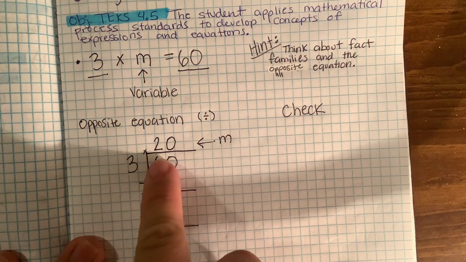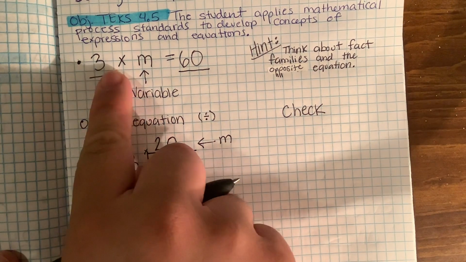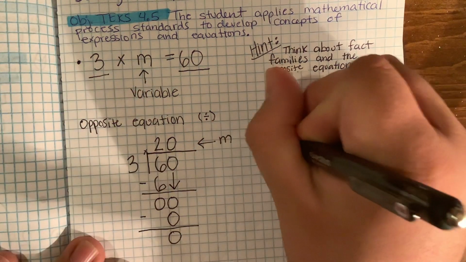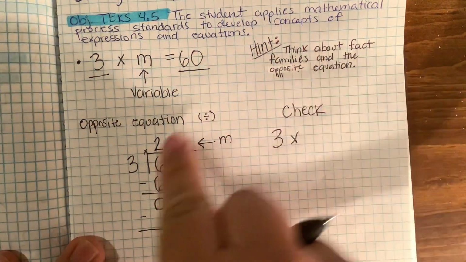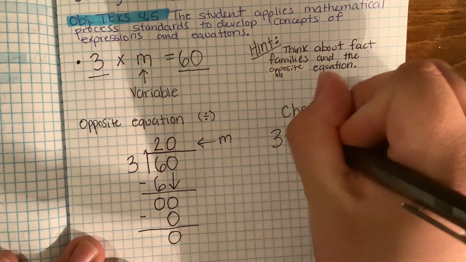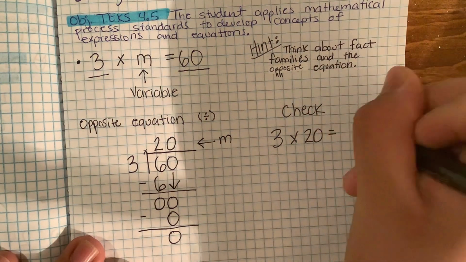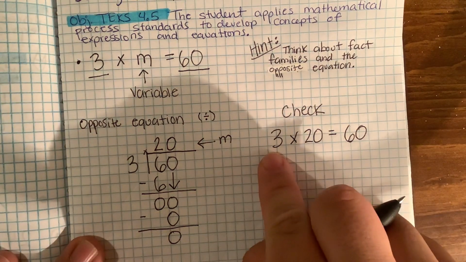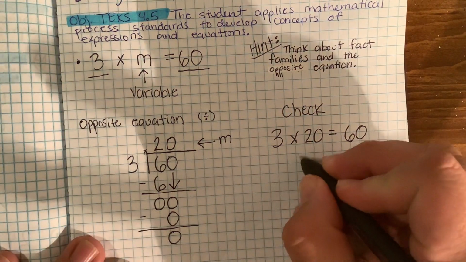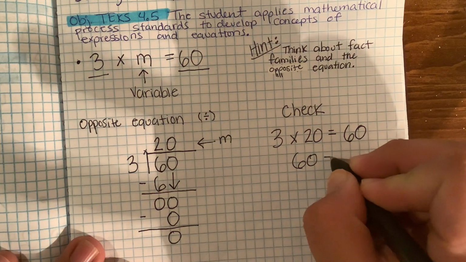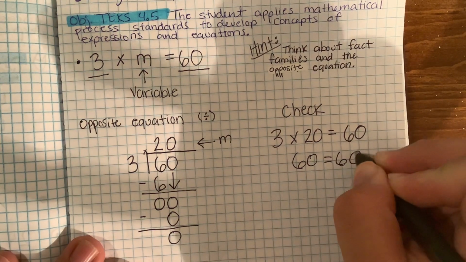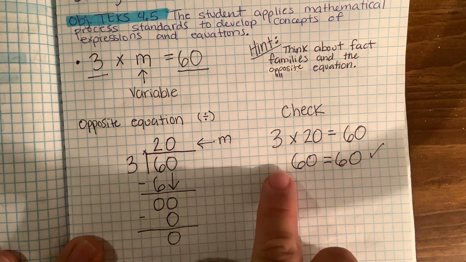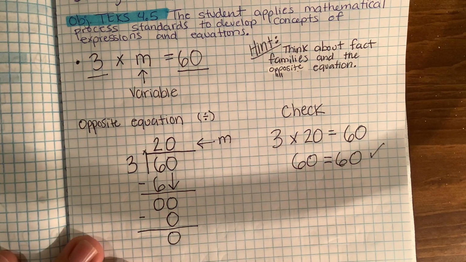If we know that m is 20, we're just simply going to input it there. So 3 times, what is m? M is 20, equals 60. Let's make sure. 3 times 20 is, well, 60. And we have 60. So my answer is correct. Okay, so I can check it off because both numbers equal the same thing.